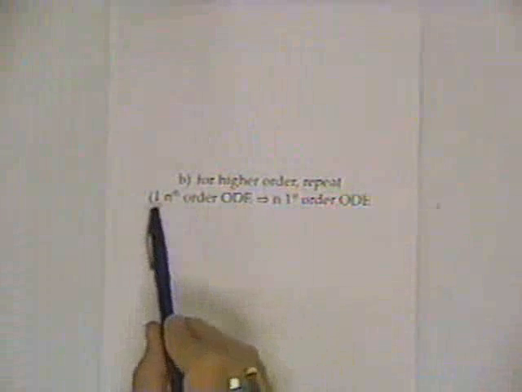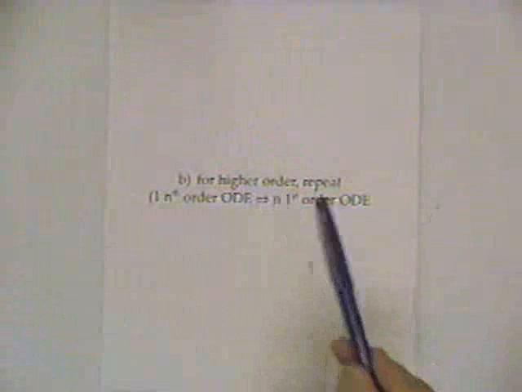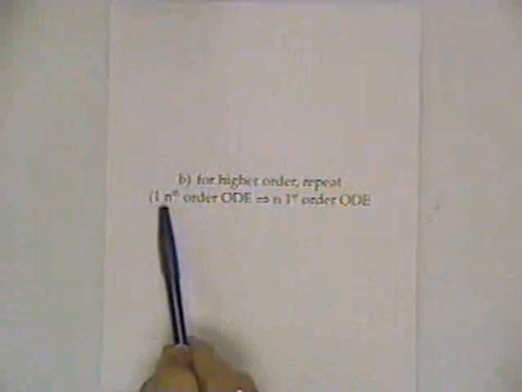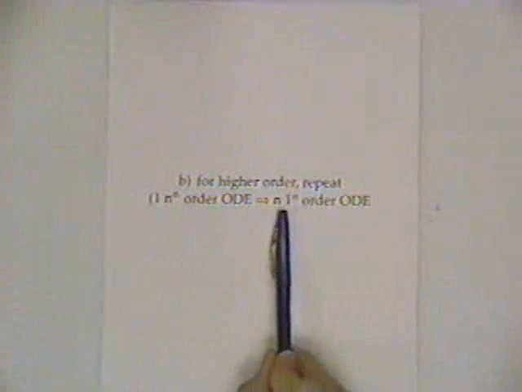And in general, you would repeat the process, defining new variables in each step along the way as the first derivative of one of the existing variables, so that you start with an nth order ordinary differential equation and you end up with n first order ordinary differential equations. But I would suspect that you're not likely to see a problem with more than a second order going to two first order because of the extra time that it would take to do those.